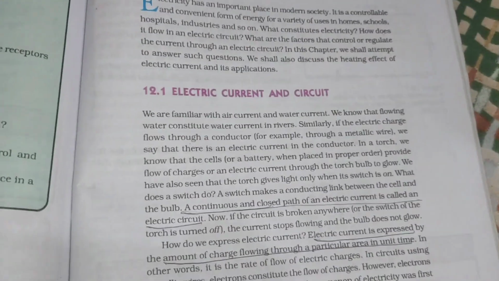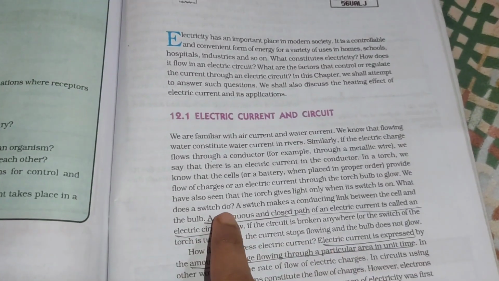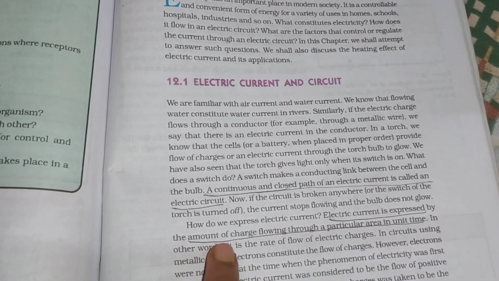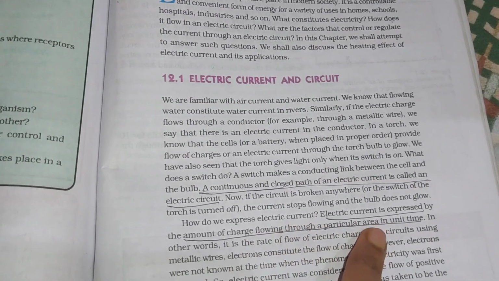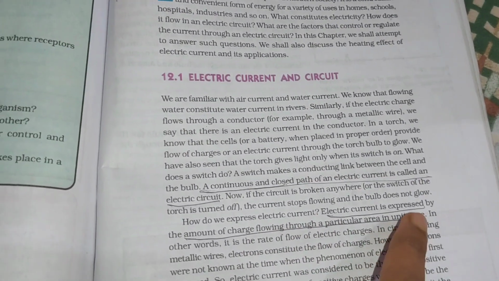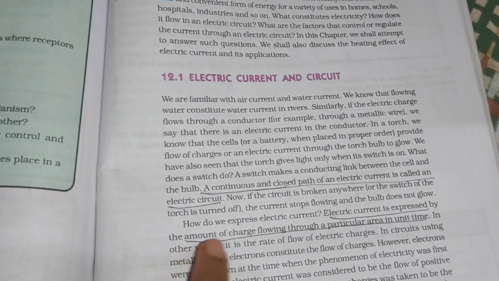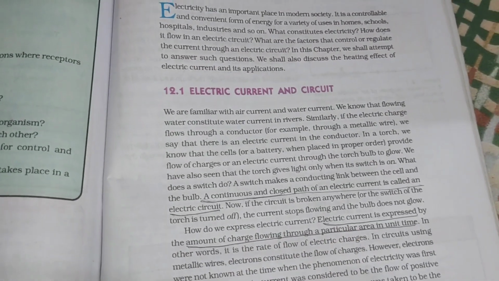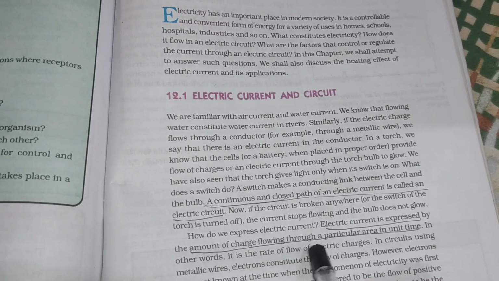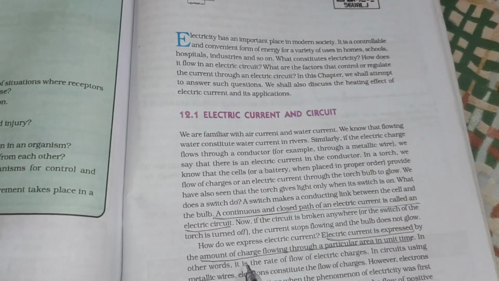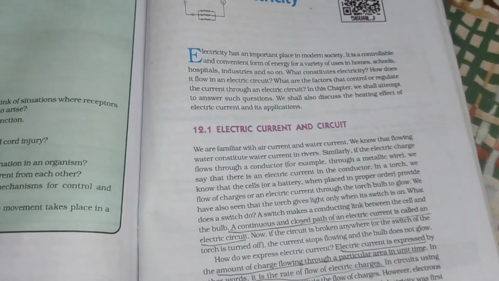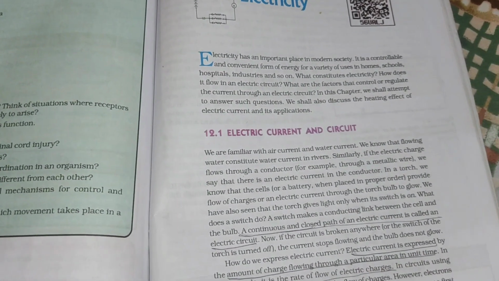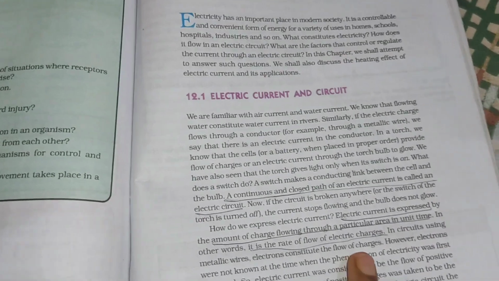So what is electric current? Electric current is the amount of charge flowing through a particular area in unit time. In a unit time, how much charge is flowing in a particular area? In other words, it is the rate of flow of electric charges, how fast the electric charges are flowing. In circuits using metallic wires, electrons constitute the flow of charges.